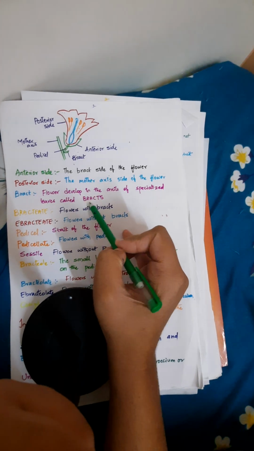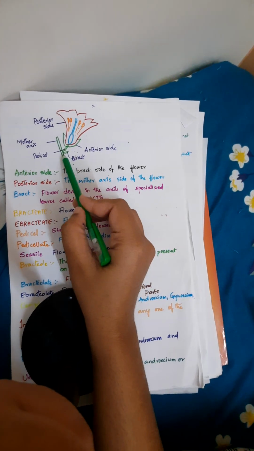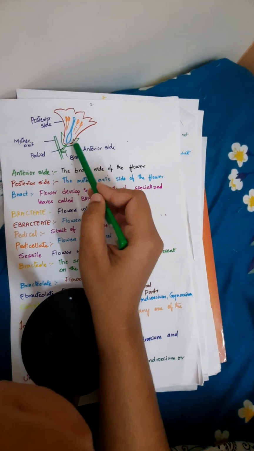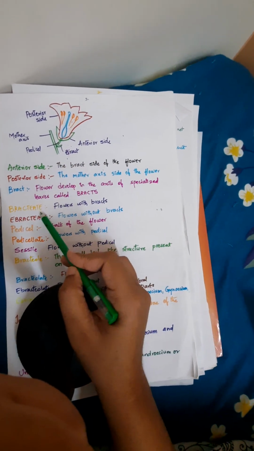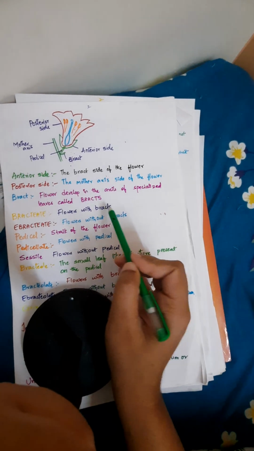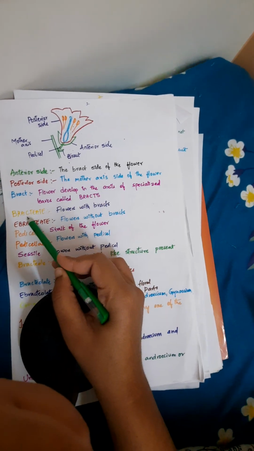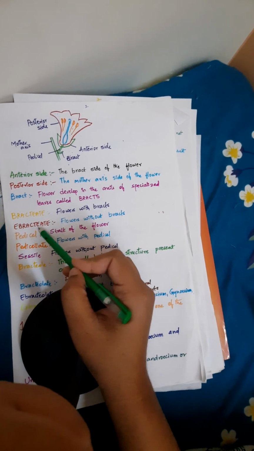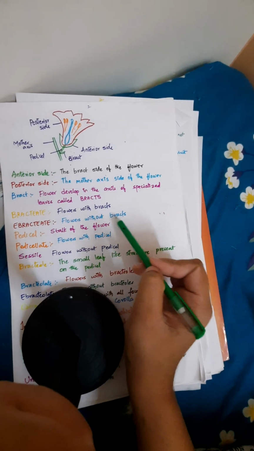These are known as the bracts. These are the specialized leaves in whose axils the flowers will develop. So what is bracteate? Flowers which contain bracts are known as the bracteate flowers. Then coming to the next term, the ebracteate: flowers without bracts.